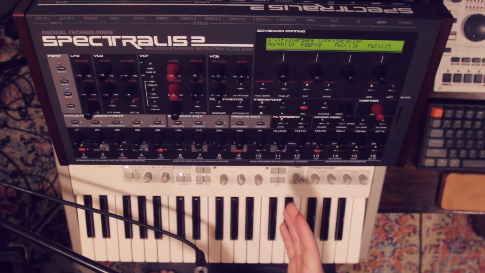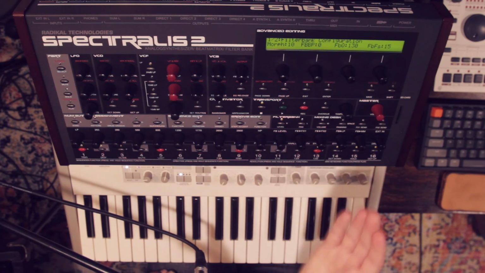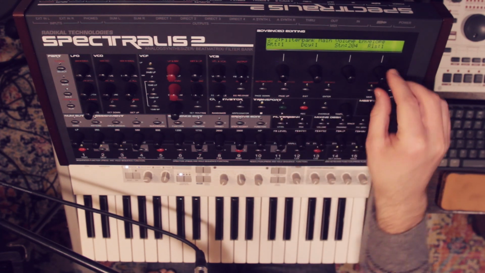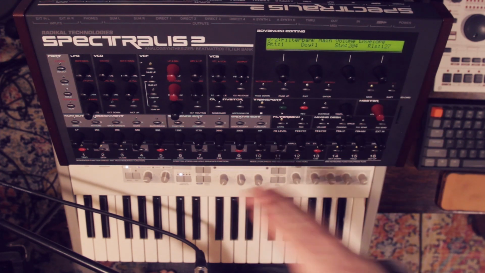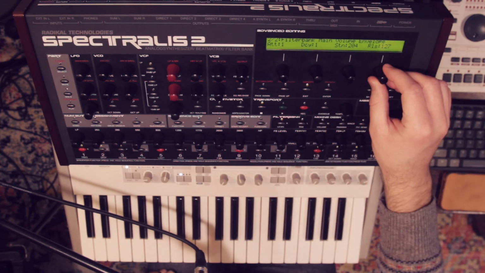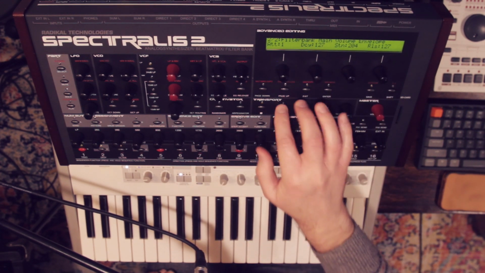One thing I have to do here is I can hear the filter bank kind of opening and closing. You have to go to page 2 and turn its volume envelope up so that it'll have a long release, and we'll turn the decay up.